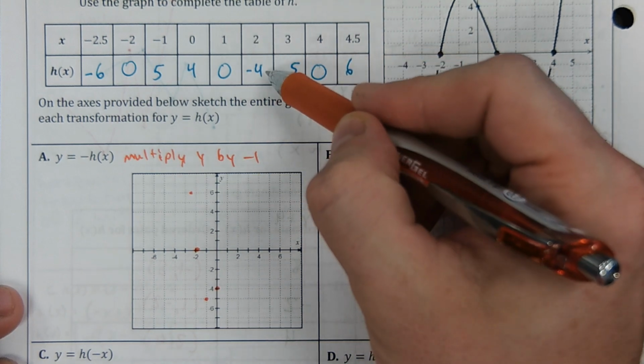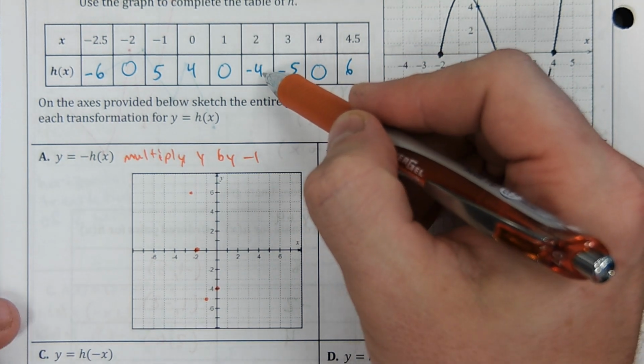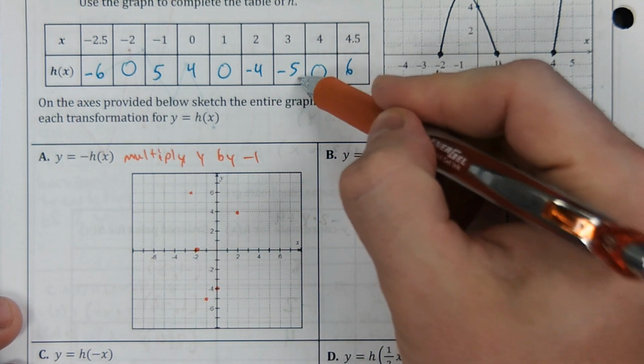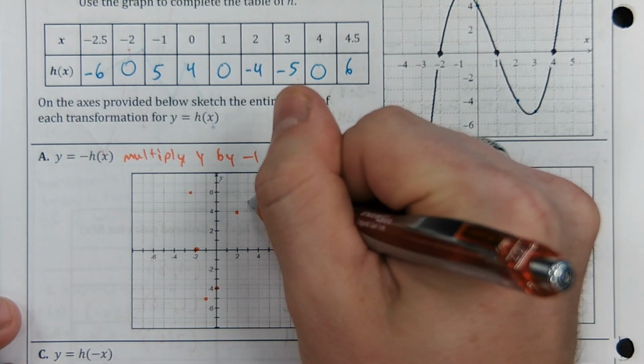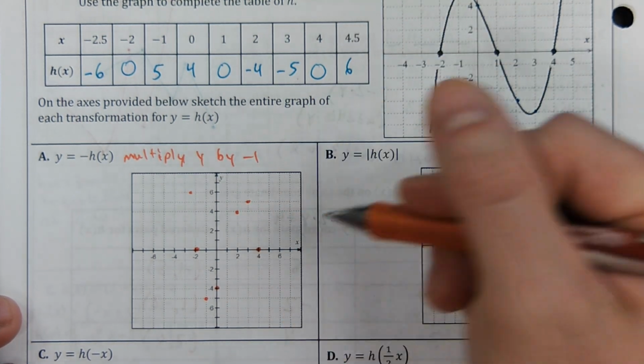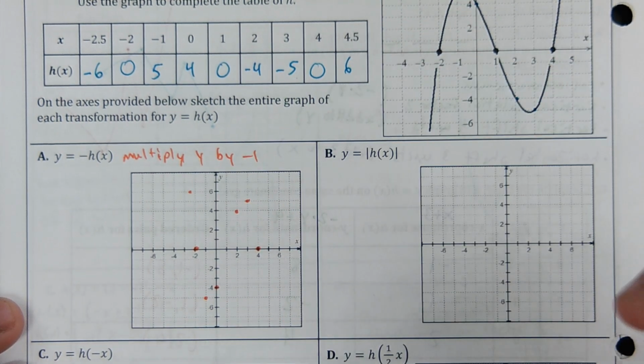0 comma -4. 2 comma +4, because, you know, multiplying two negatives gets you a positive. So 2 comma 4. 3 comma 5 for the same reason. 4 comma 0, multiplying 0 by -1 doesn't change anything. And 4.5 comma -6.